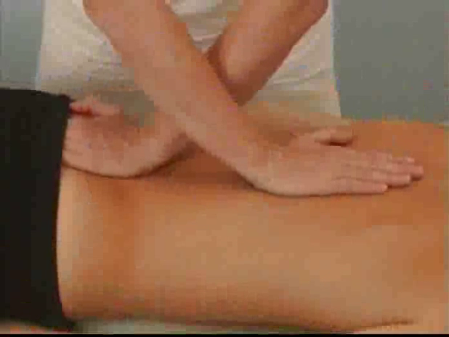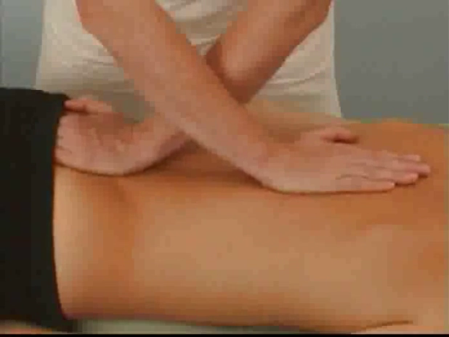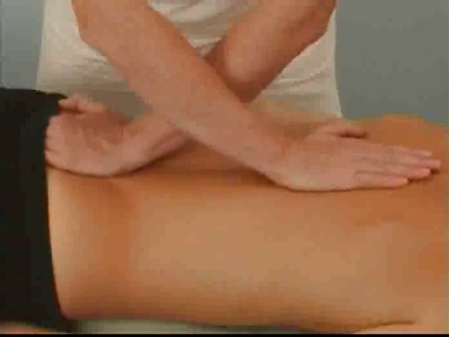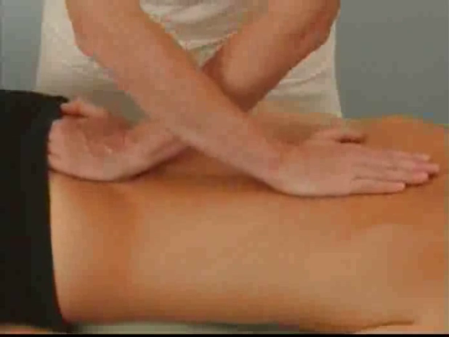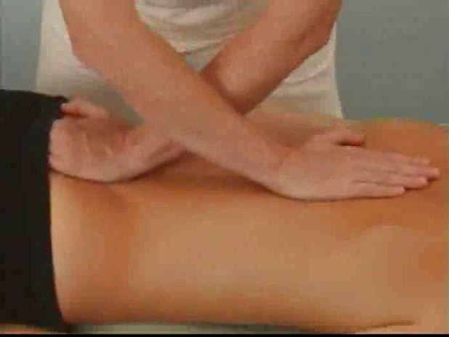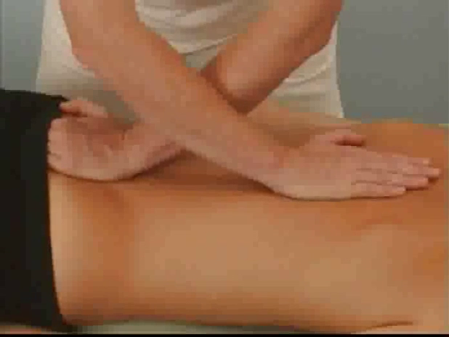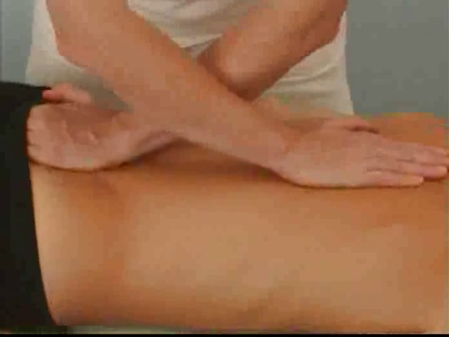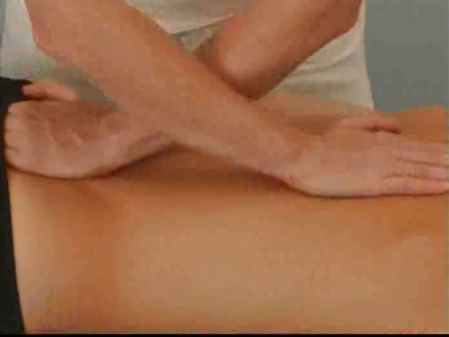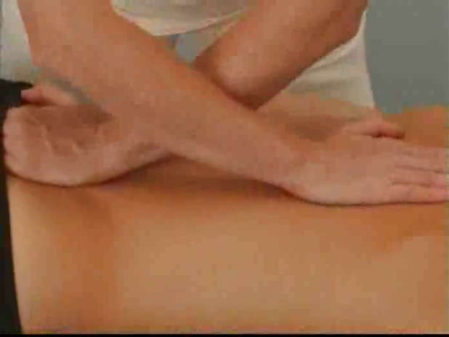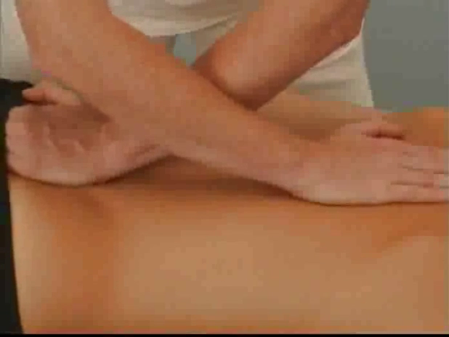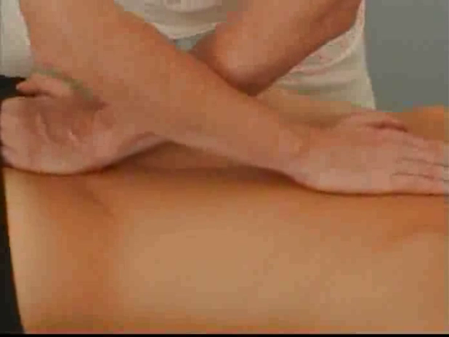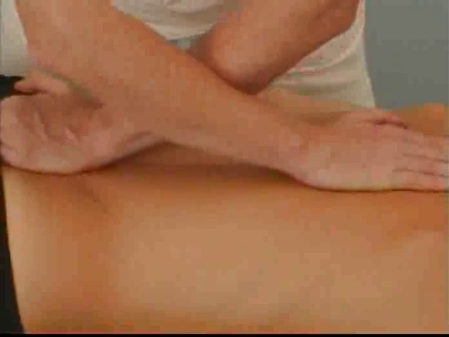If we have difficulty in reaching the patient's buttocks, we can stand at the side of the patient with our hands crossed, one hand against the thoracic spine, the other over his buttocks. Breathe out, and now breathe in slowly. Here we can see distraction taking place. And breathe out.